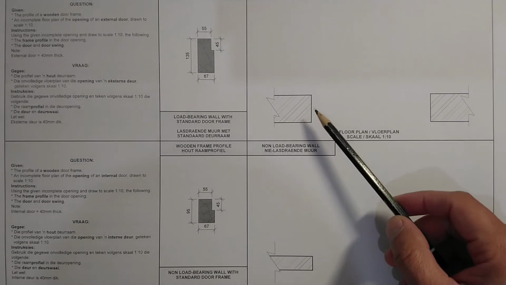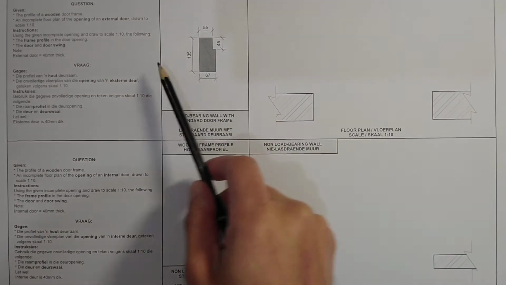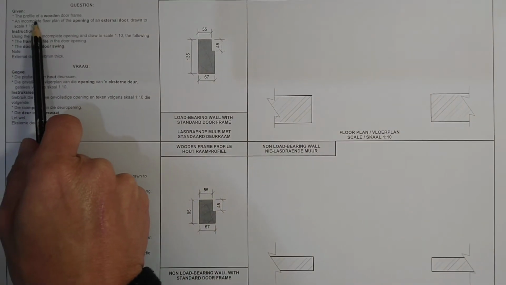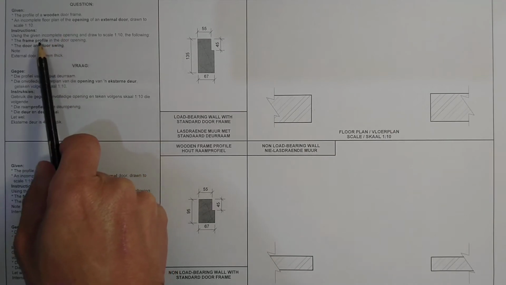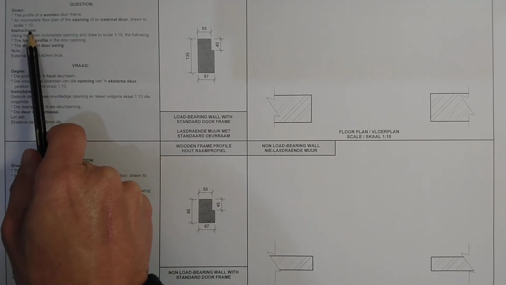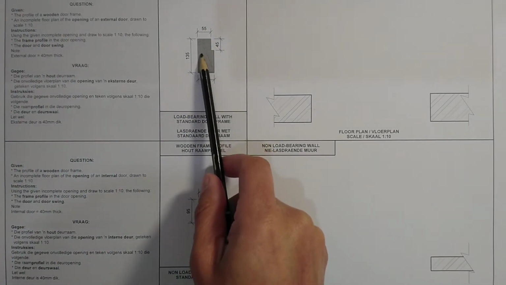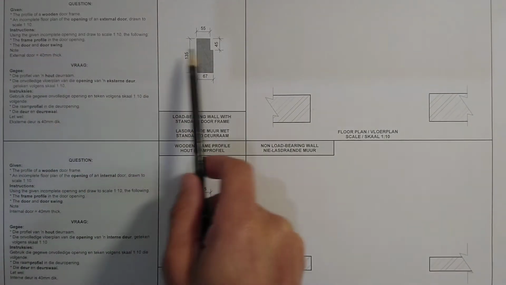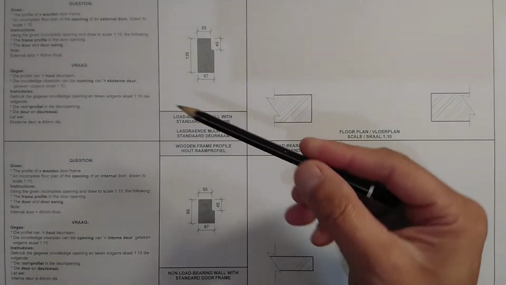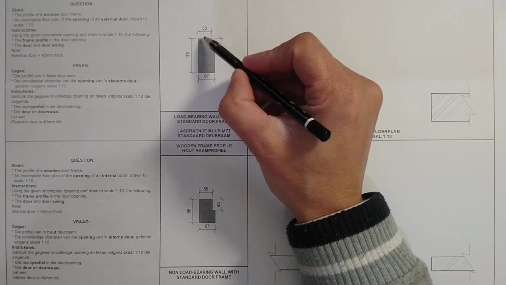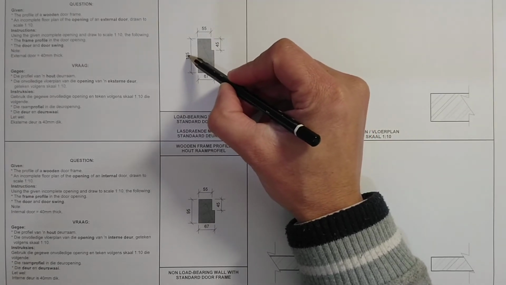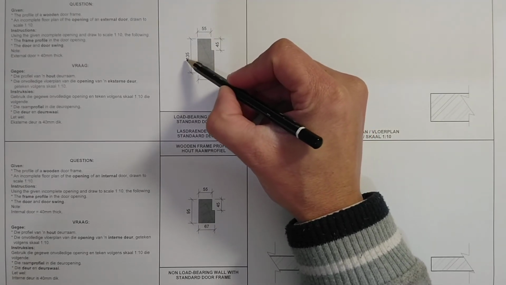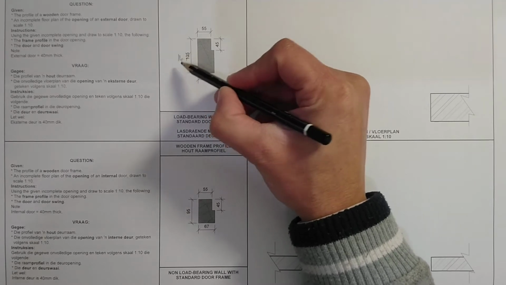So what we're going to do is that frame structure there, which they speak about, the profile, and the scale here is now 1:10, so every dimension here will be divided by 10, and that frame is going to be here and there. So if you just take, without your calculator, divide that by 10, that's going to give you 13.5. So you're going to round it off to 14.